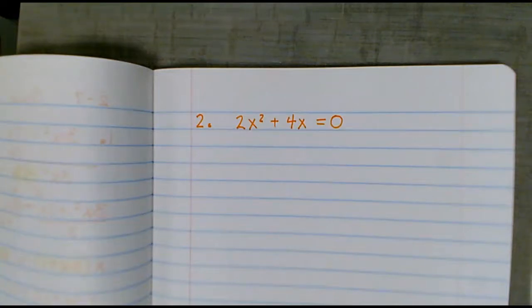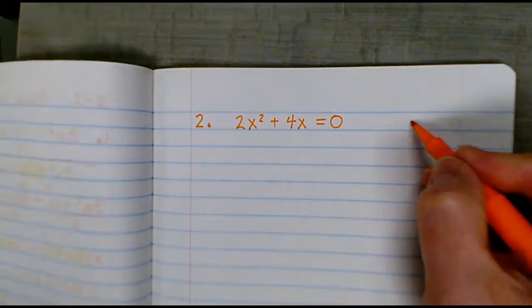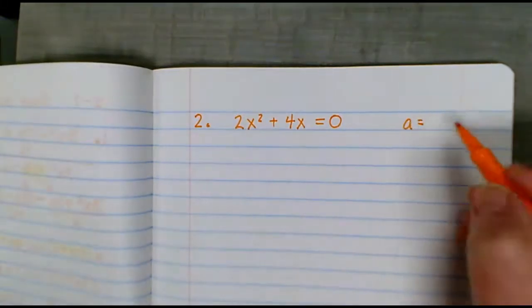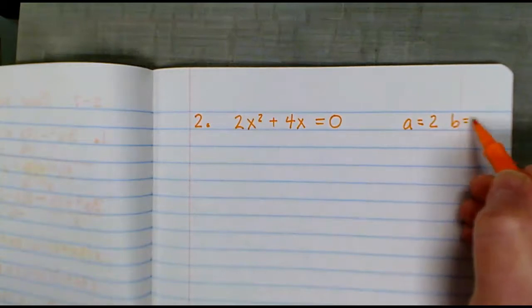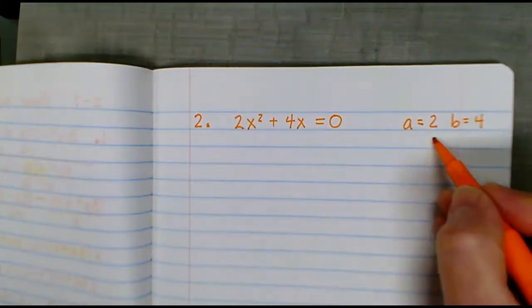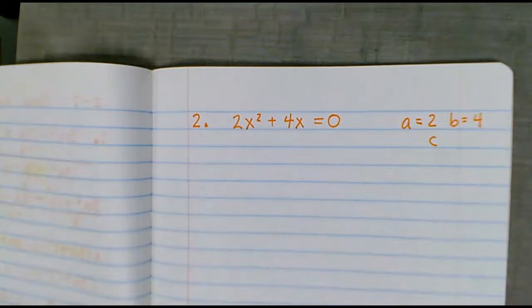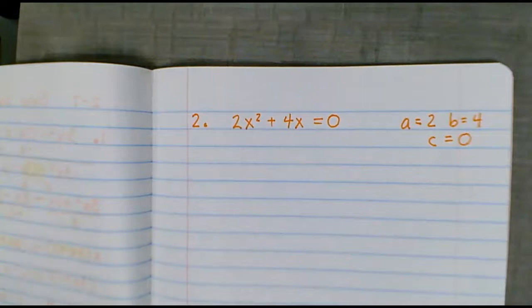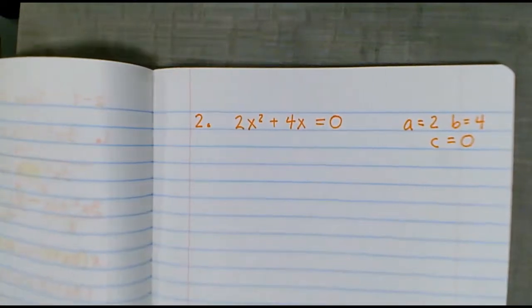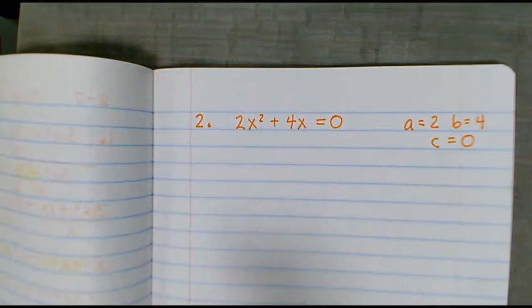X is squared, so I'm looking for two answers. So what's the A and the B? But what's the C? The C is 0, that's why you don't see it there. But we don't start immediately multiplying the A by the C anyway.